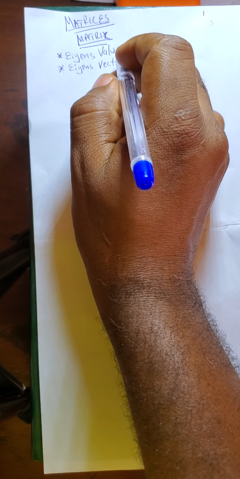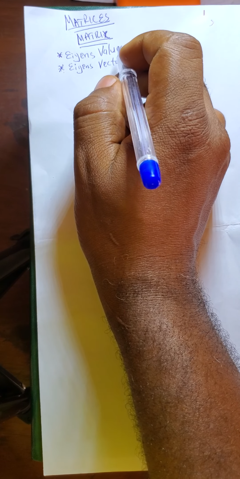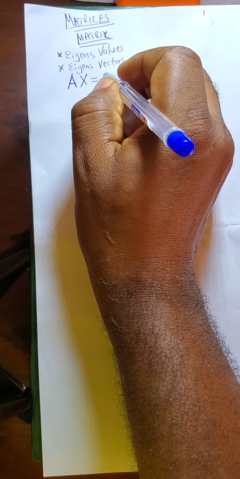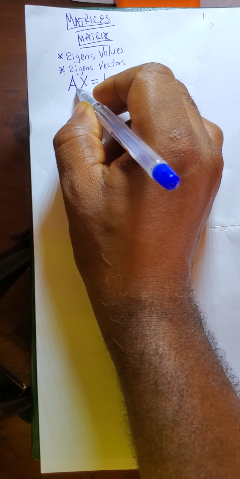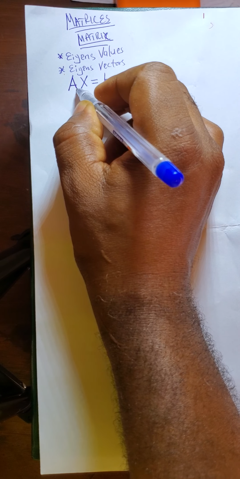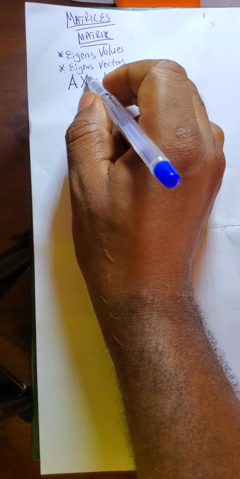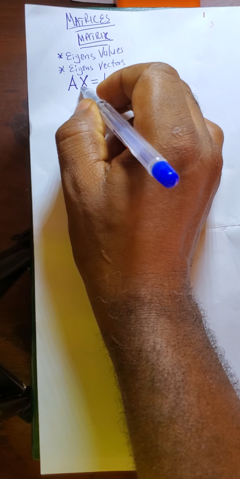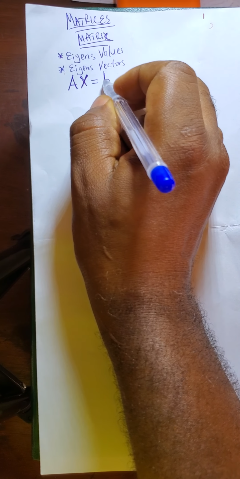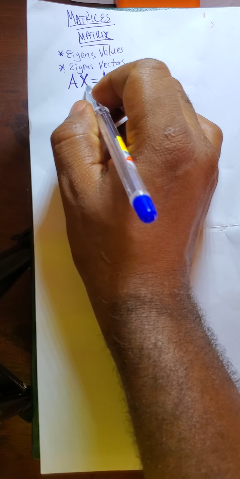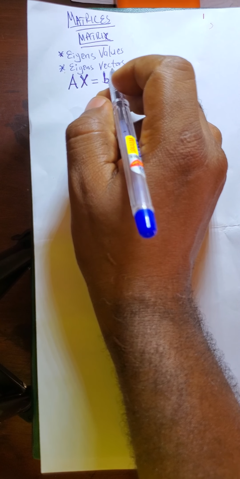Now, before we can get these values, we should understand what a vector equation is. Vector equation: Ax is equal to b. So this A is the matrix of the coefficients of a system of linear equations, while this x stands for the matrix of the variables, and this b is the matrix of the constants. In my further explanation, you will understand what I mean by that.